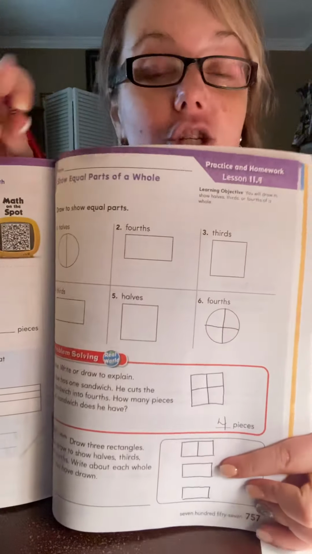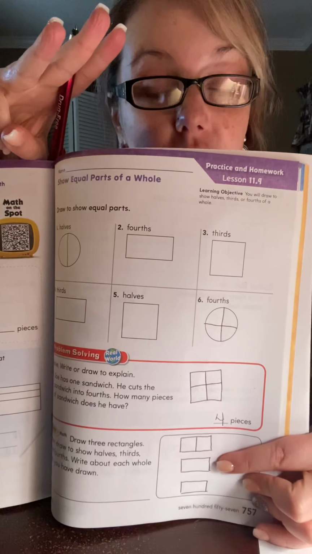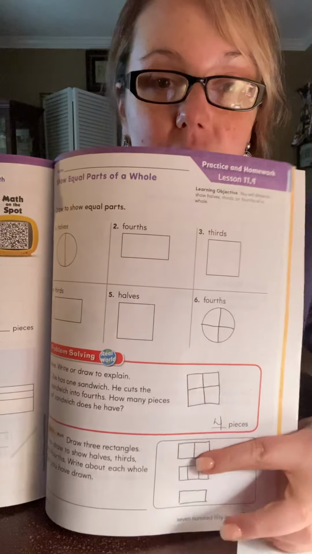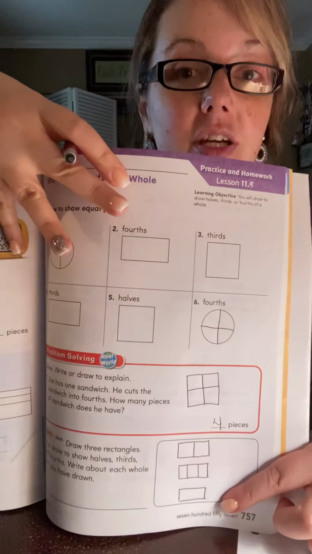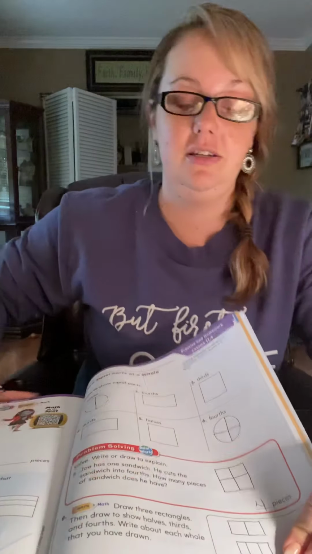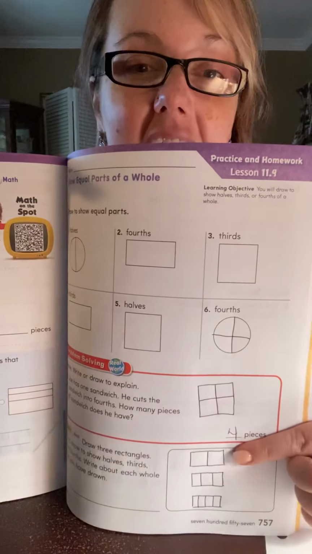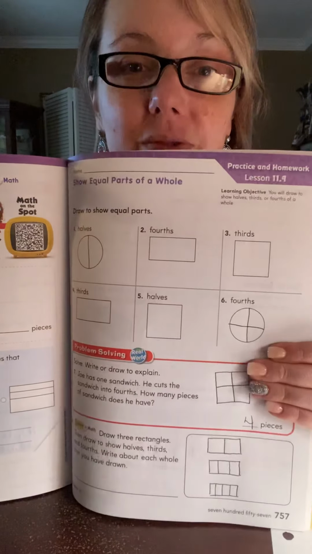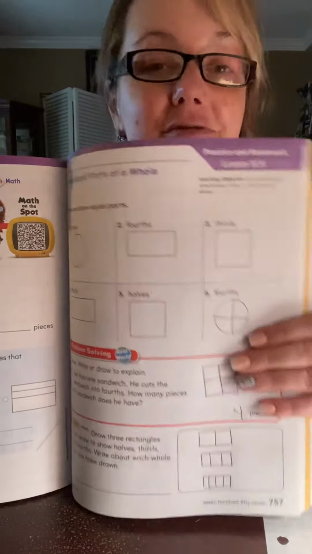This one needs to show thirds. So how many lines do we draw? 1 less than 3. We have to draw 2 lines to show 3 pieces. So we have 1, 2, 3 pieces. Now we have fourths. 1 less than 4. 3 lines to show 4 pieces. 1, 2, 3. Okay, so we've got halves, thirds, and fourths. Okay, kiddos, so let's do 2, 3, 4, and 5 on your own.